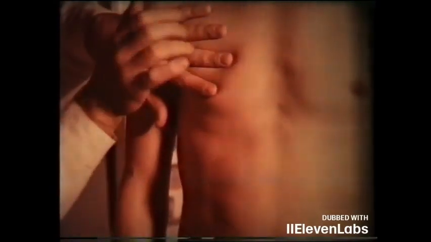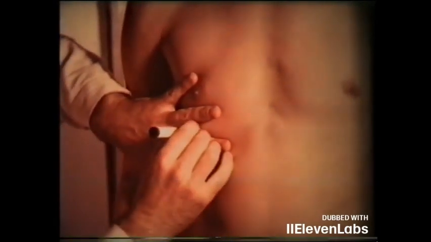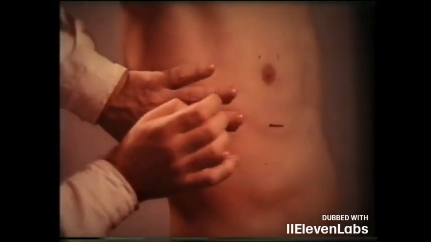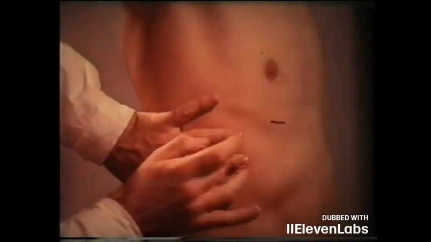Quiet topographic percussion is used to determine the boundaries of the lungs. Watch how the determination of the respiratory excursion of the lower lung border is performed. First, determine the lower border of the lung during calm breathing.